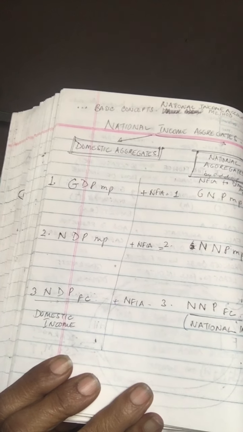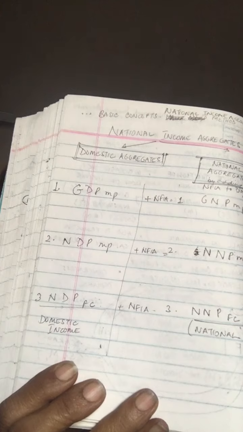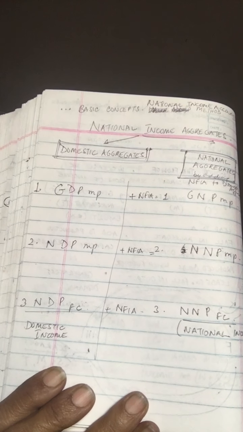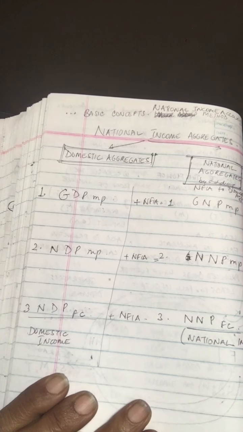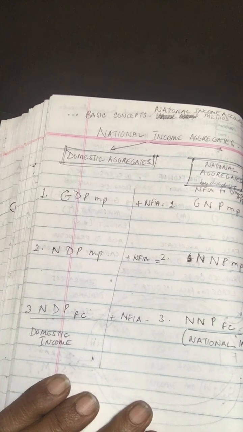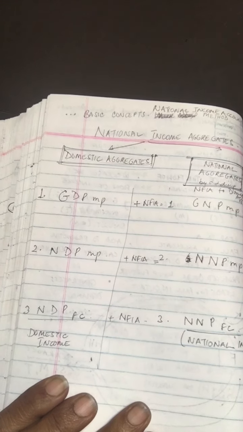Now you can see that, remember we did gross and net, the difference is depreciation. Talking about market price and factor cost, the difference is net indirect taxes.